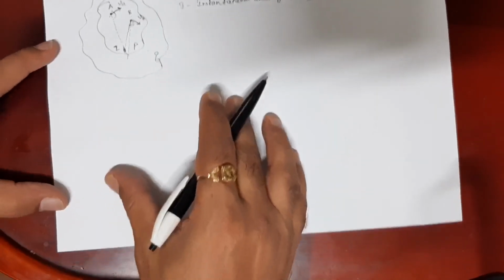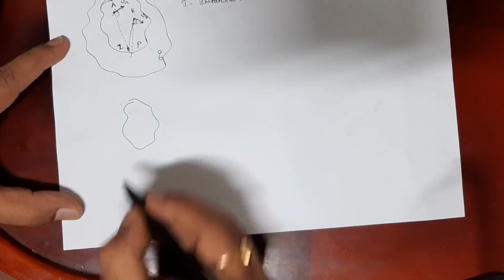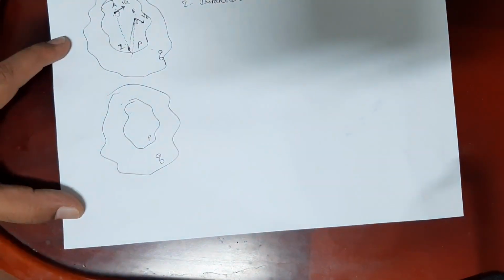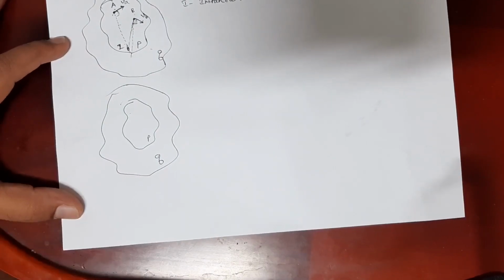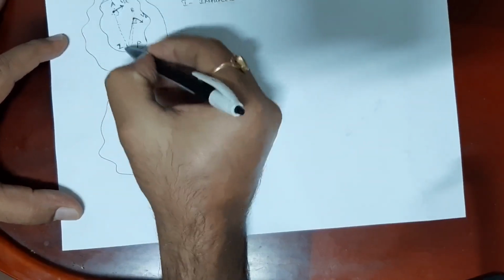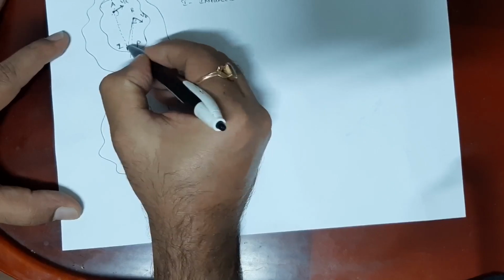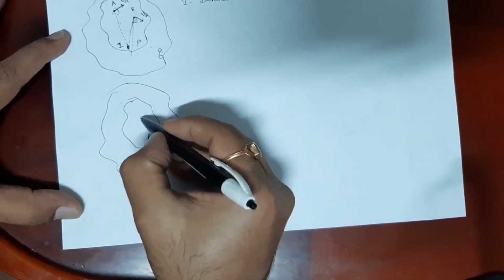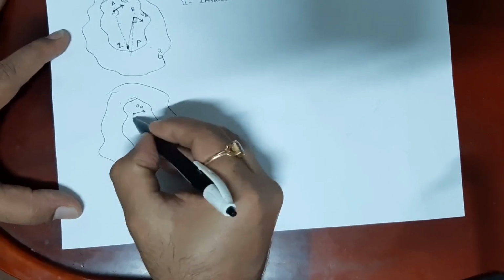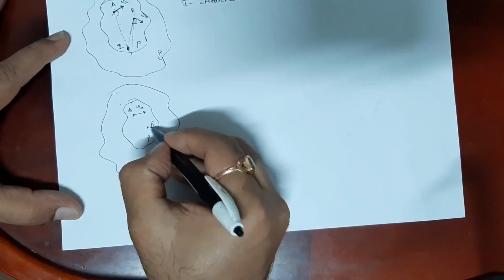Suppose there is a body P here and another body Q here. Now the instantaneous center of P and Q may lie on the body P. The instantaneous center may also be outside of the body. Suppose this is point A and this is point B, and this is VB.